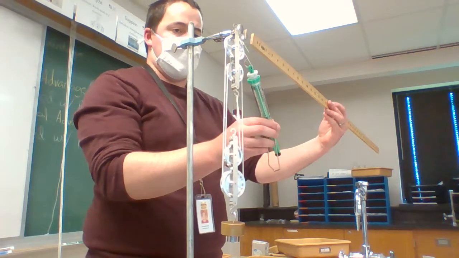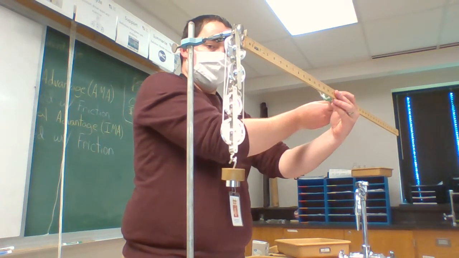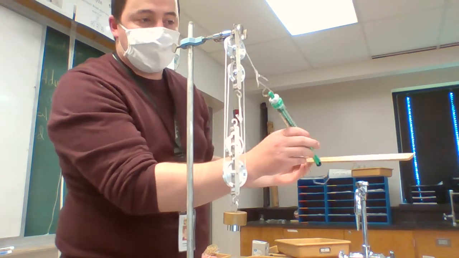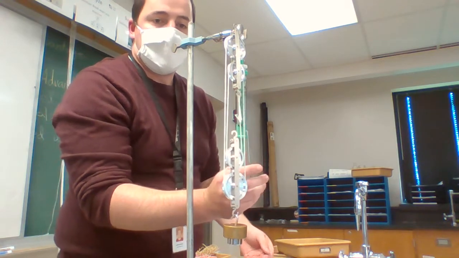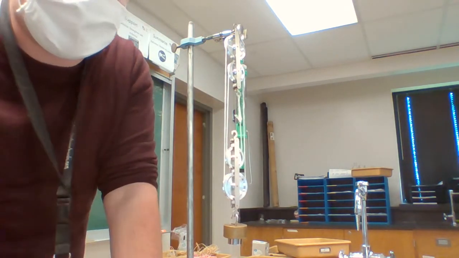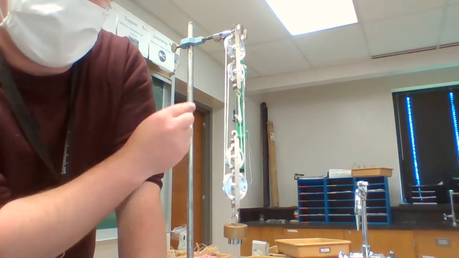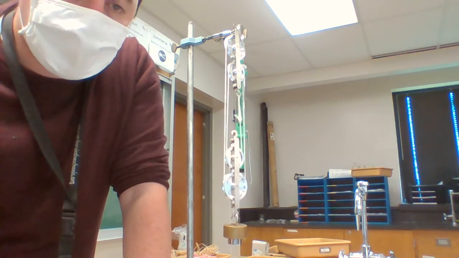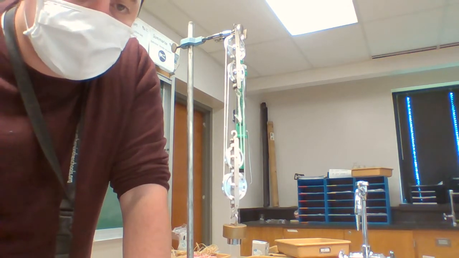So if we measure that, the input distance is going to be 40 centimeters. So for pulley system number 5, the output distance was 10.5 centimeters. That's how far it lifted it up. But we had to pull the rope 40 centimeters in order to get that. All right, so that's our output distance and input distance.